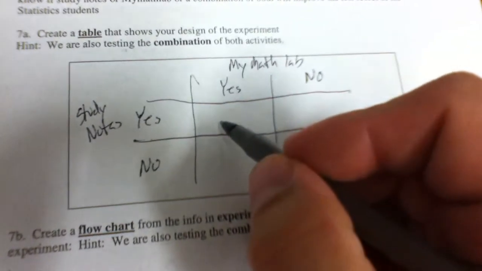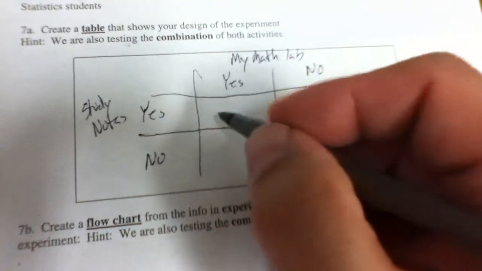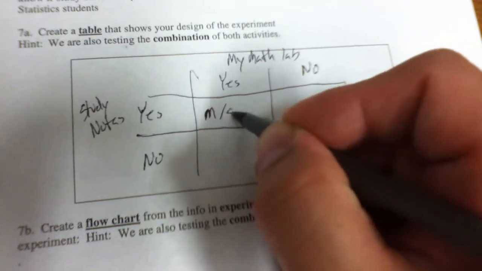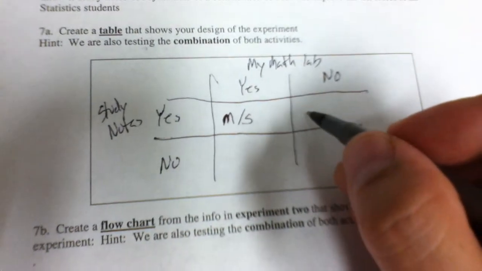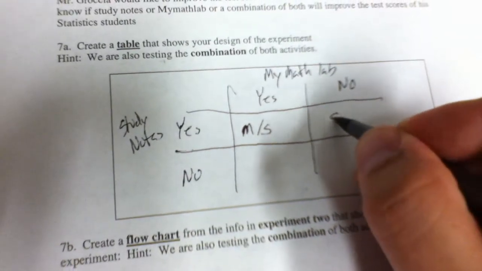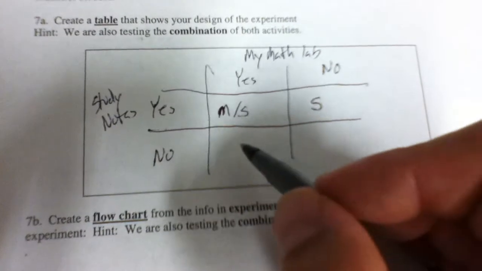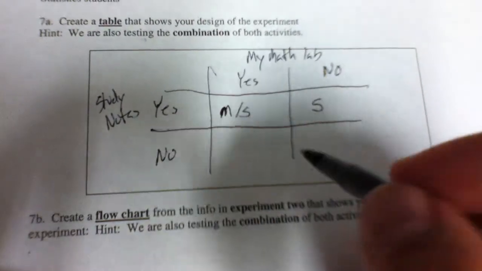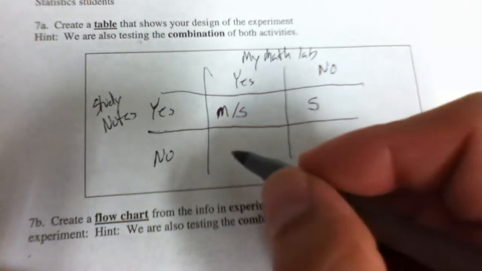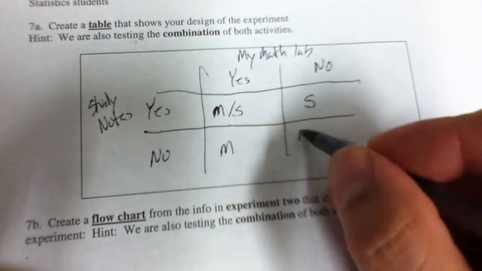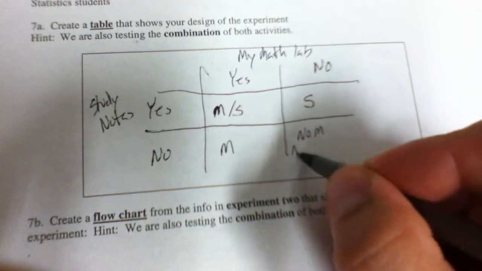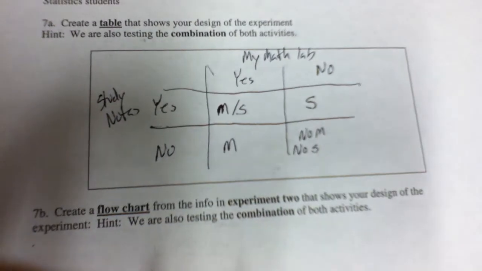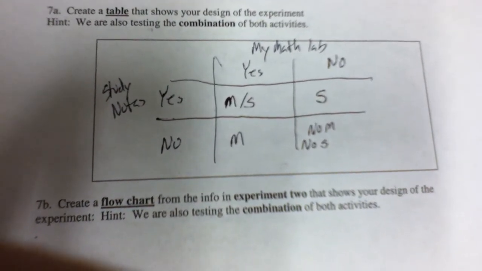So this group will get yes, My Math Lab, yes, study notes. So I'm going to put M for My Math Lab, S for study notes. This group's going to get yes, study notes, but no, My Math Lab. So I'm going to put an S for study notes. This group's going to get yes, My Math Lab, no study notes. I'm going to put an M. And this group will get no, My Math Lab, and no study notes. And the whole point of the table is to notice that we need 4 groups, 4 treatments. So we go to our flowchart.